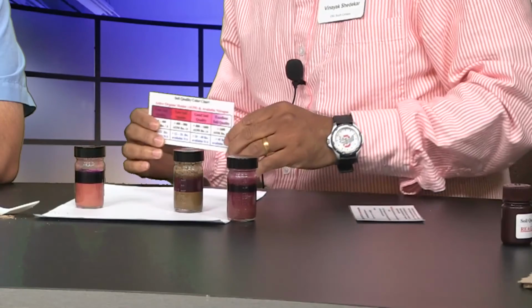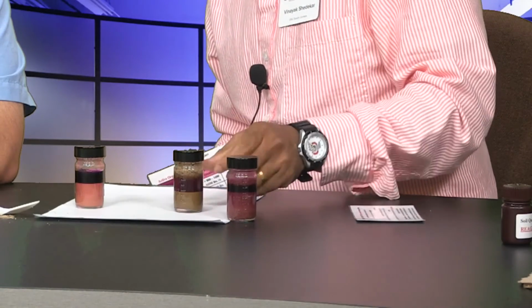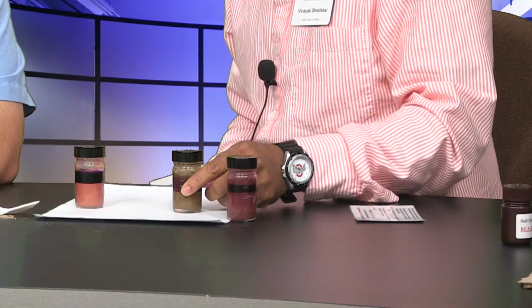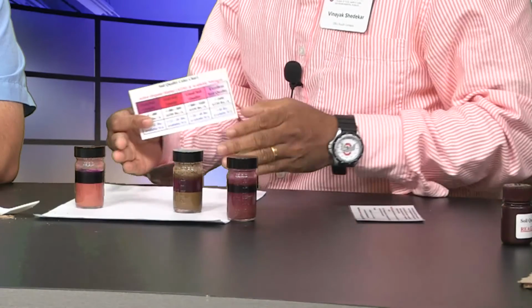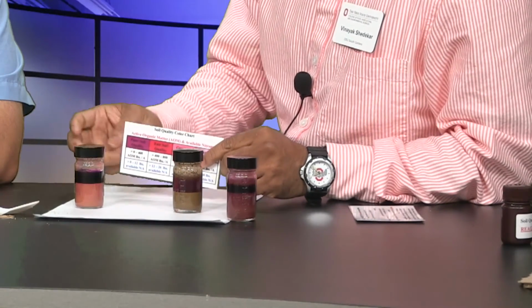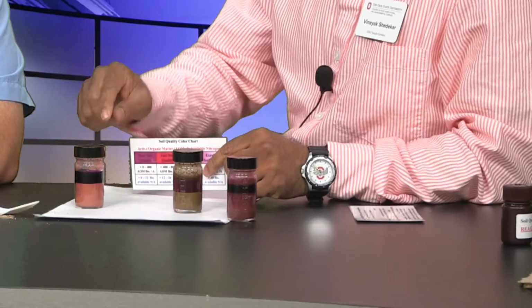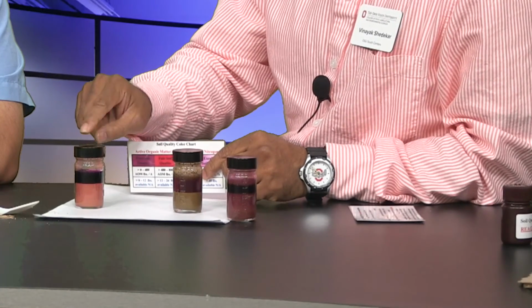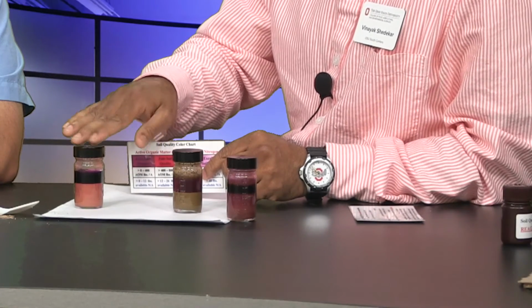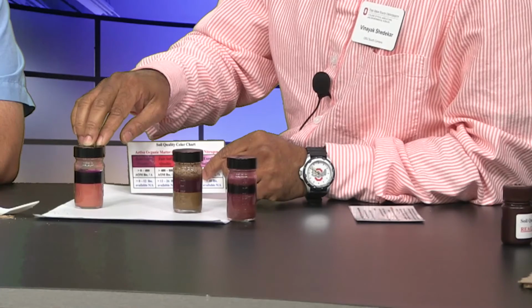Now the reason you're not seeing really all the color gone is because this is not a very good soil from an agronomic perspective. Okay. I got this soil from about a meter deep, from a very poor marginal soil, and this is the topsoil from the same plot.